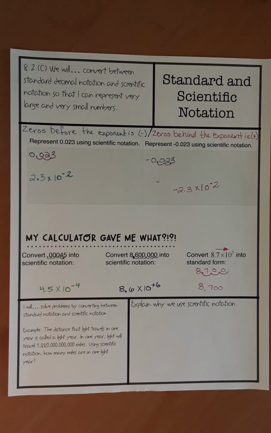So why do we use scientific notation? Does anyone remember what I said in the beginning about why we use scientific notation? Right. It's a quick way for us to write really large and really small numbers.